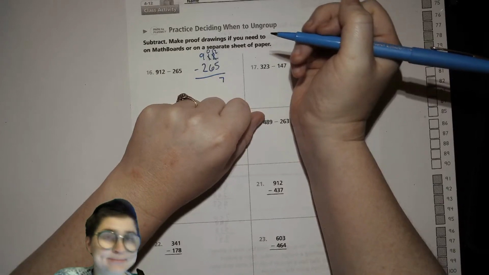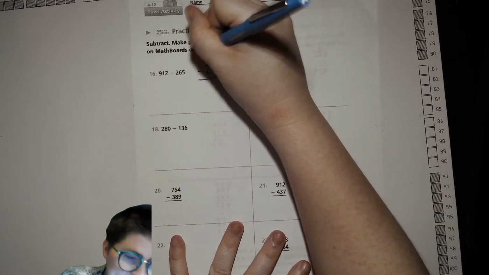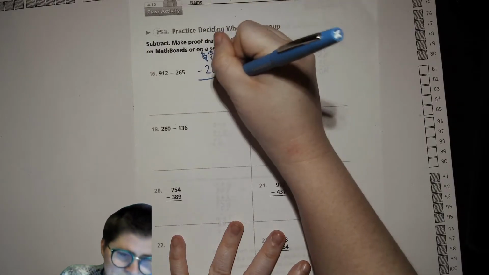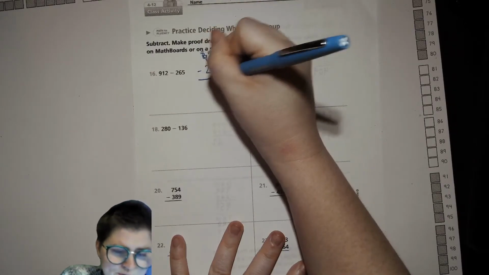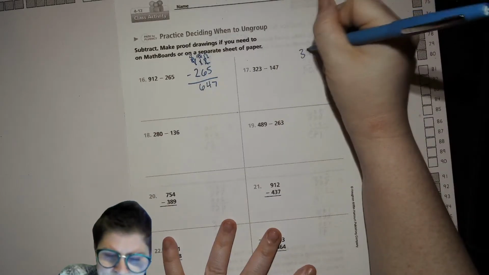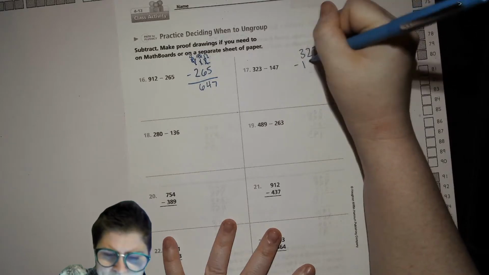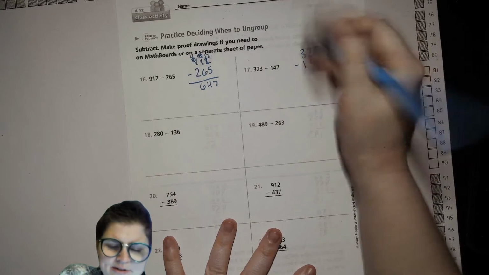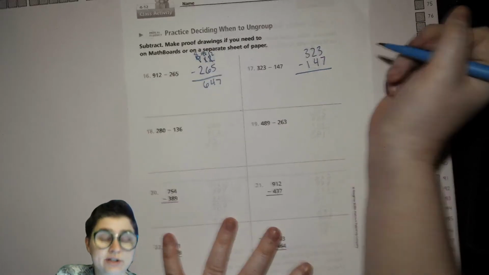0 take away 6, not gonna work. So we have 8 hundreds, and now we have 10 10s. 10 take away 6 is 4, and 8 take away 2 is 6. All right, 323 take away 147, and it's always the first number is on top and the second number is on the bottom for subtraction, right?